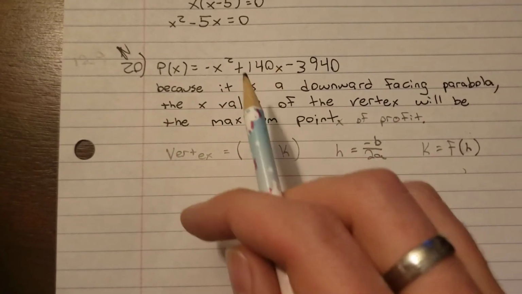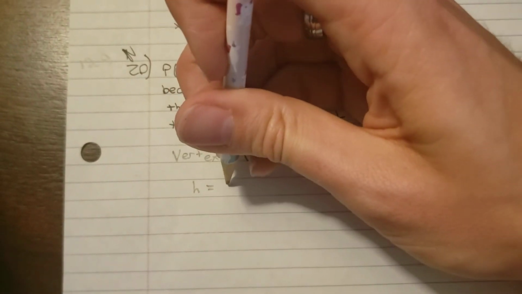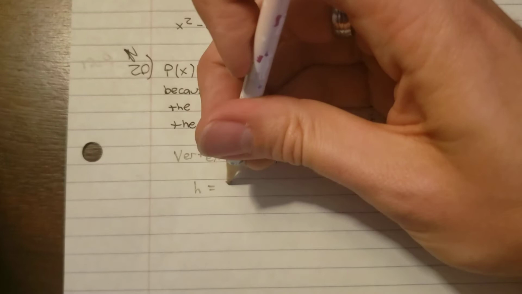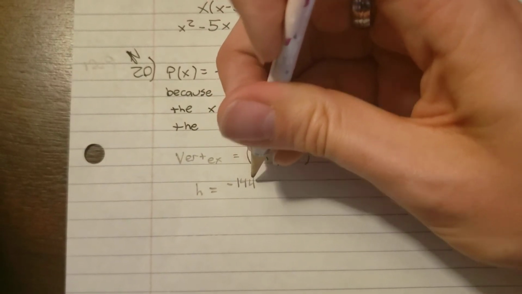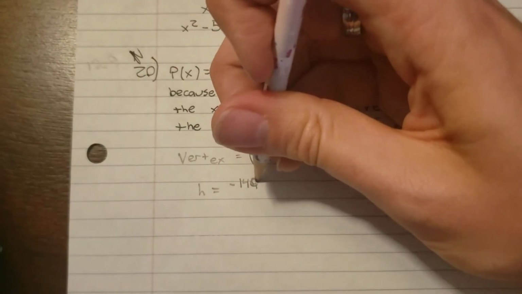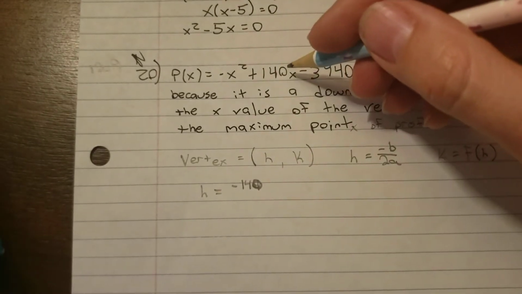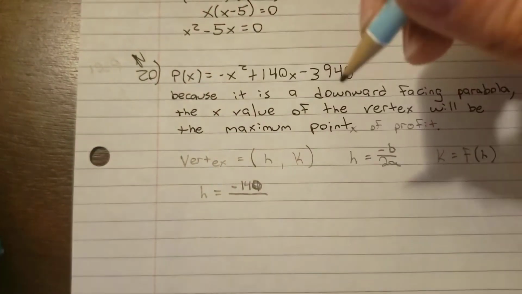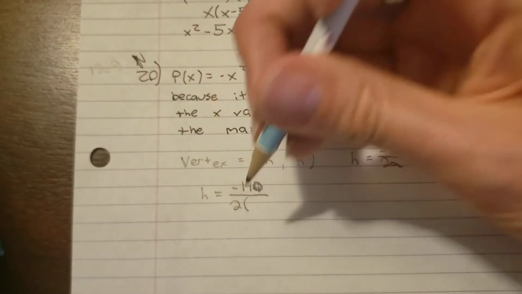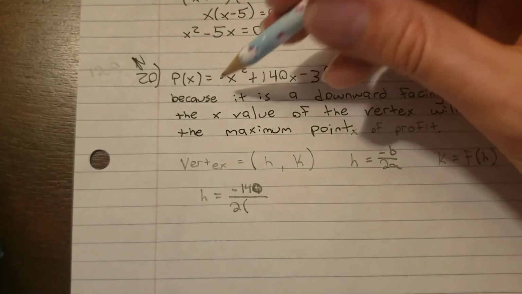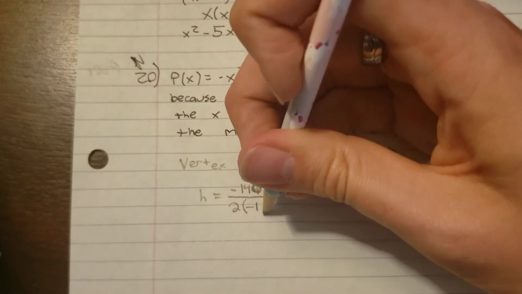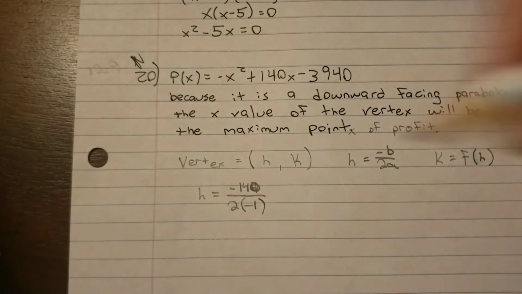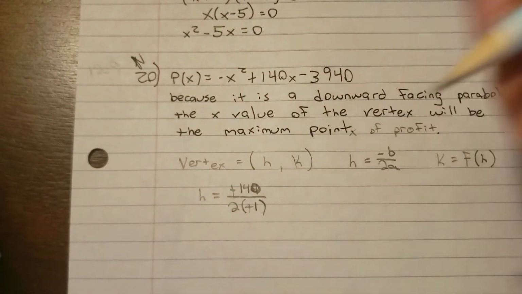Okay, well our b is 140, so h equals, but it's negative b, so negative 140 divided by 2 times a. Well, my a is just negative 1. Well, what's really nice is this negative is going to cancel out with that negative.